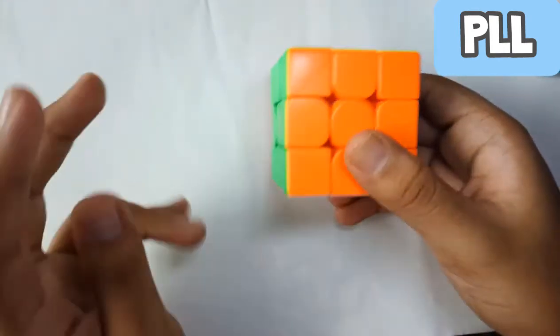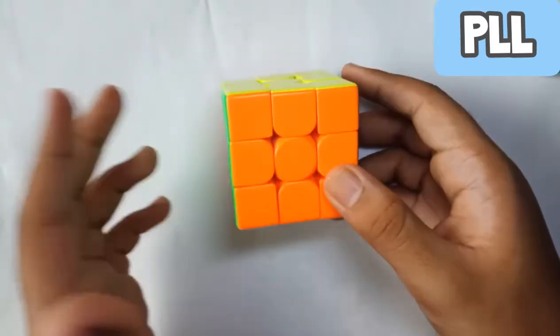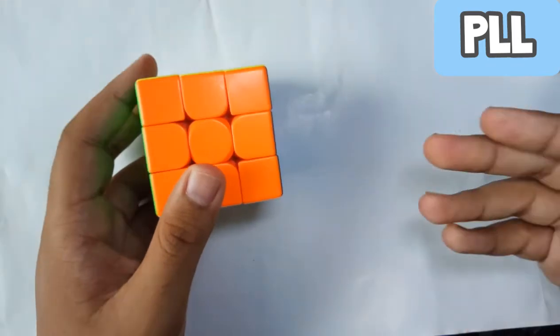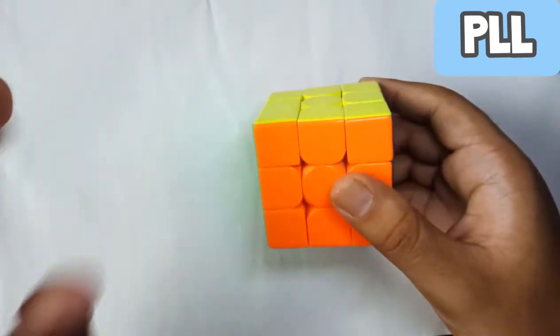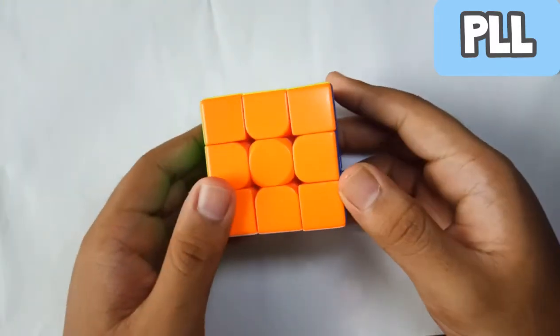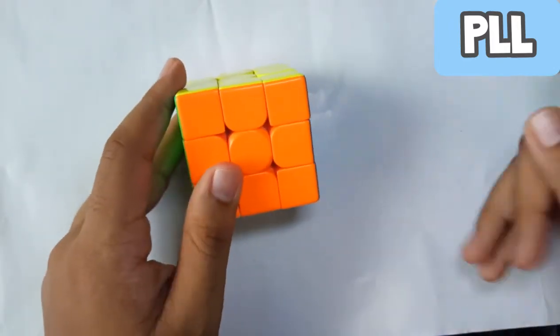For PLL, there are 21 PLLs. This was just 2-look PLL, which actually makes things much easier. 2-look PLL is easy to learn, but I would recommend you learn full PLL. I went really fast in the last steps because I already have a video on them. So if you want to watch them more slowly, you can watch that video.